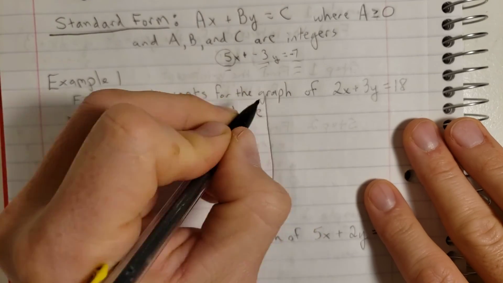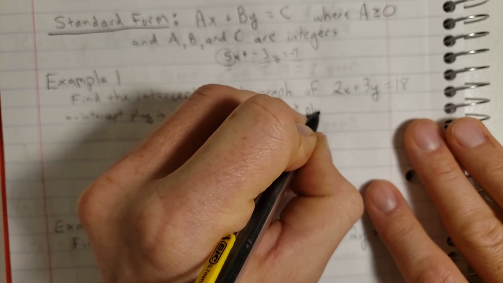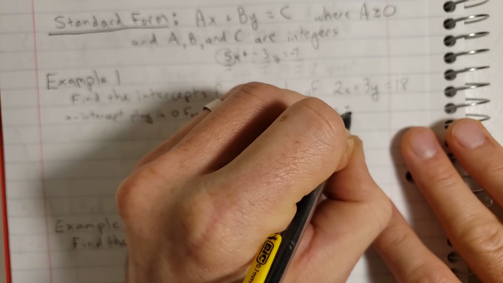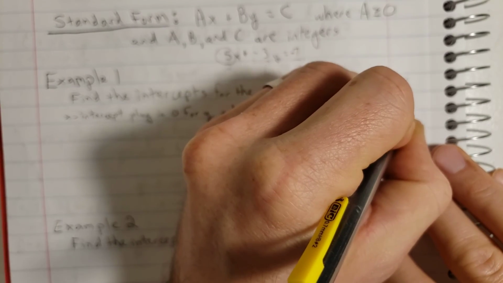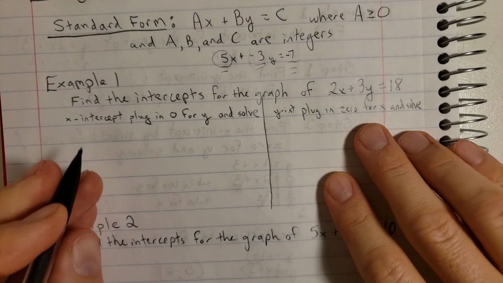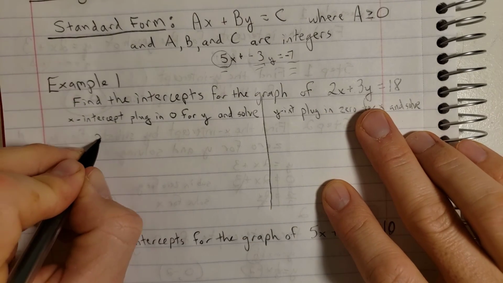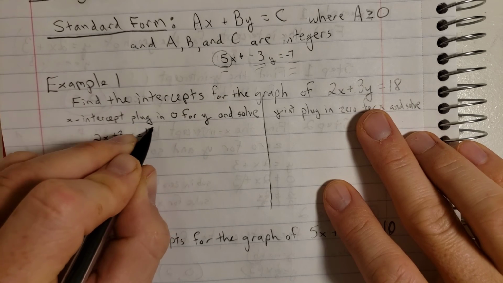And then for the y-intercept, plug in 0 for x and solve. Write small, fit it all in there. You can do it. All right, so we write the original equation here, 2x plus 3y equals 18.